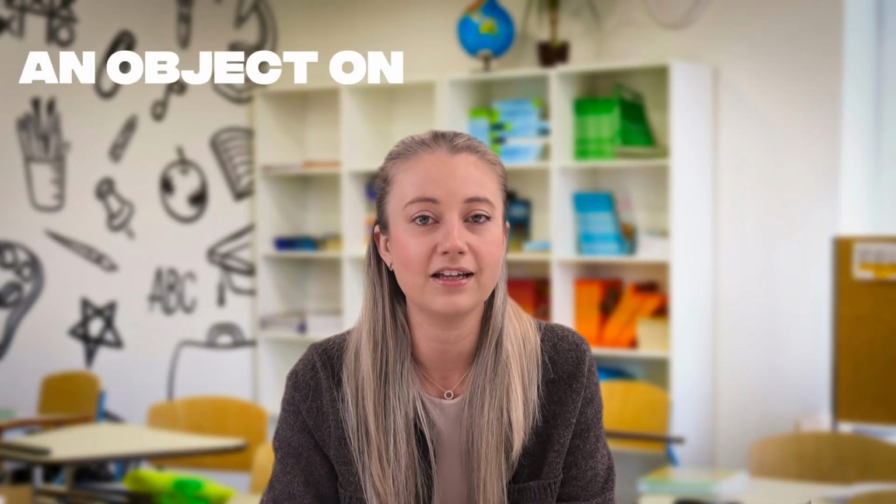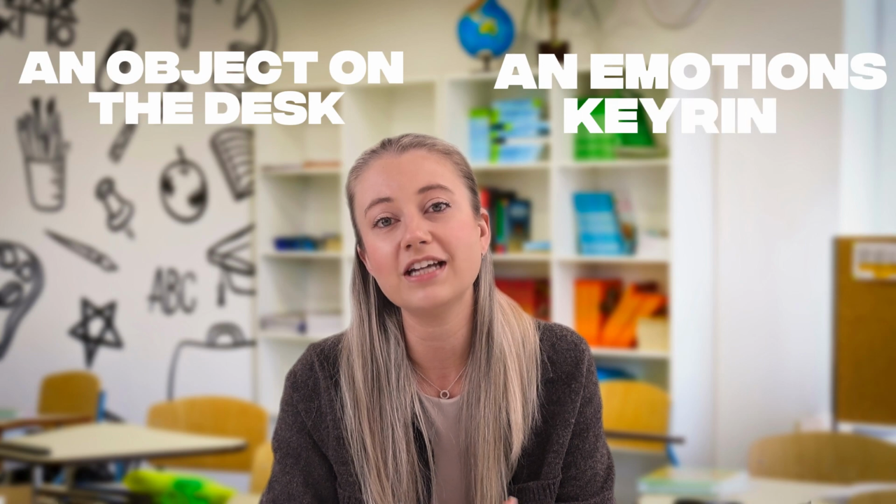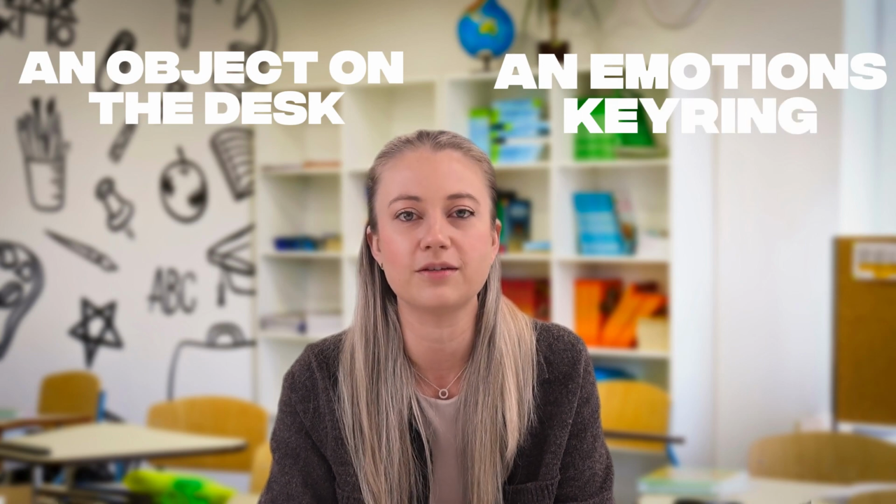If your classroom allows it, create a calm corner where students can take a 2-minute reset without disrupting the lesson. Give students a discreet way to signal to you that they're overwhelmed, an object on the desk, an emotions keyring, so they can manage their state without drawing any attention to themselves.